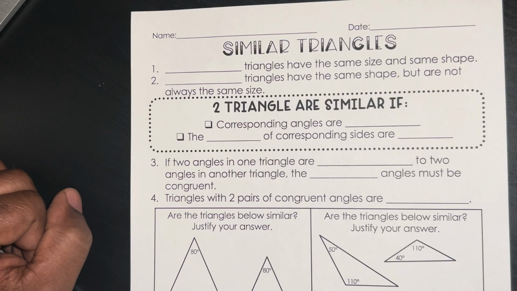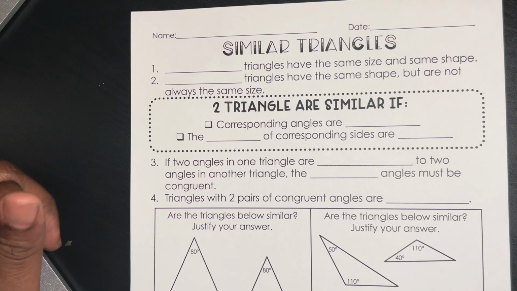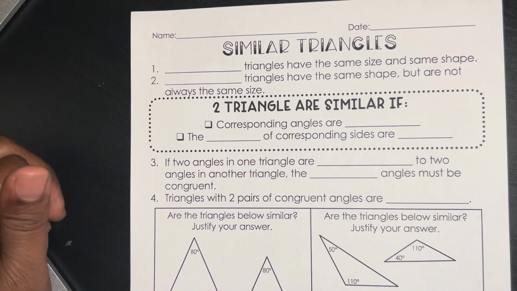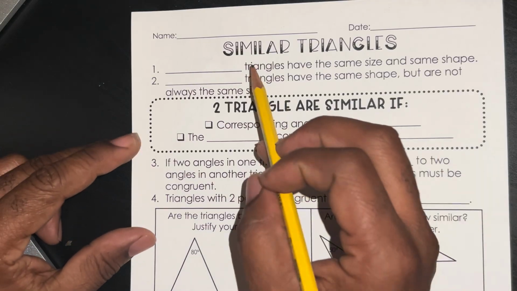This lesson is on similar triangles. And this will go on your notes. You're going to use this for reference in the big ideas assignment that you'll hopefully be completing in a minute. All right, we have similar triangles.